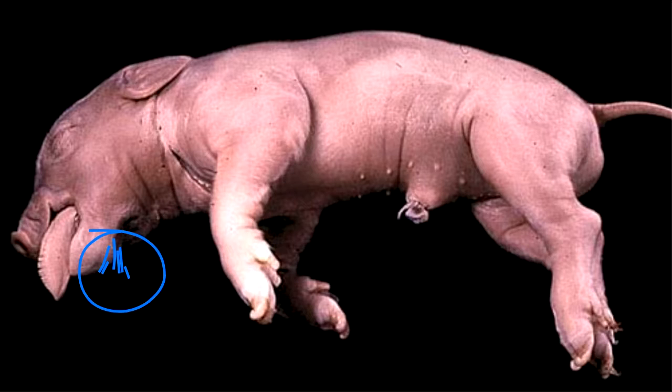As they get older, they are completely covered in fur. The book also asks you to identify the location of the heel. So here's the heel, right? The fetal pig is an ungulate, which means that it's a hoofed animal. So here are hoofs. Basically, the hoofs are the toes. So this is an animal that walks on its toes, not the whole foot.